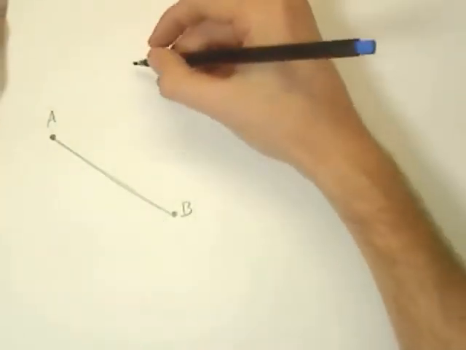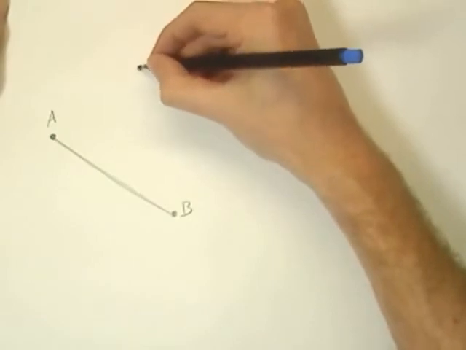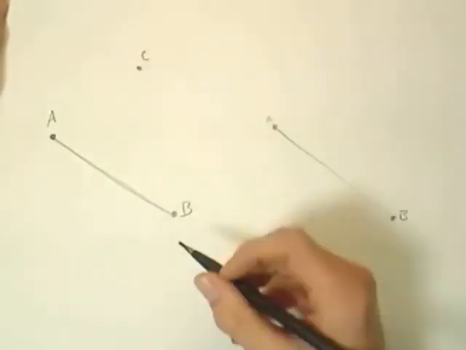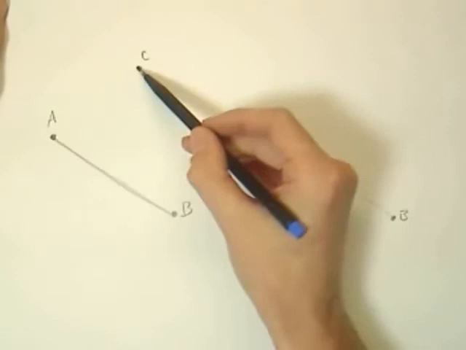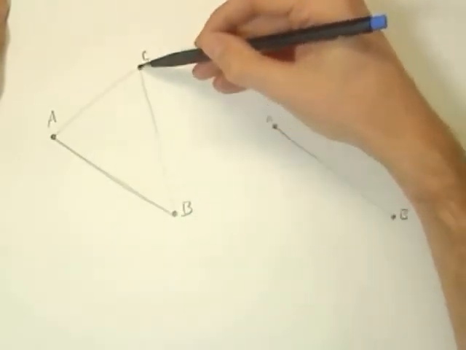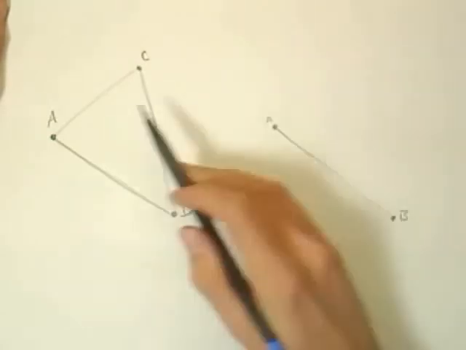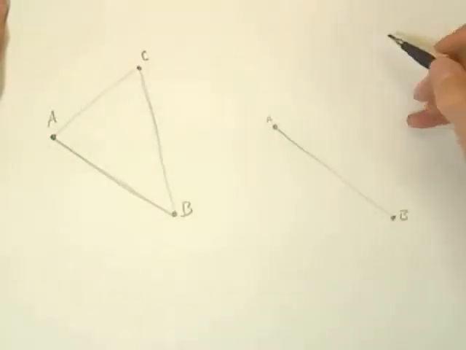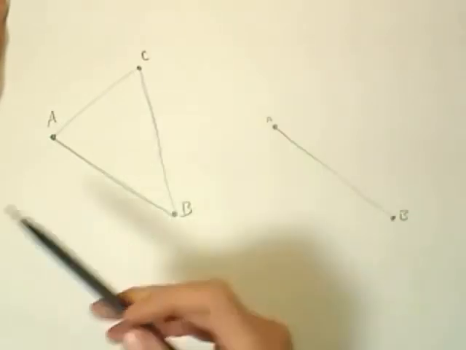So let's add another point over here. Call it point C. Geometry says any 3 points creates a triangle. Now we have a triangle here. Now, how do we put point C over here? How do we measure it? Well, this is where triangulation comes in.